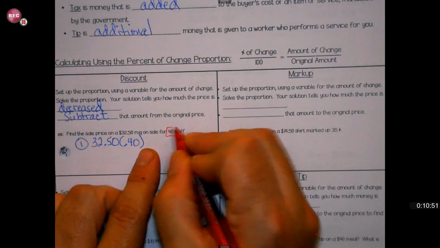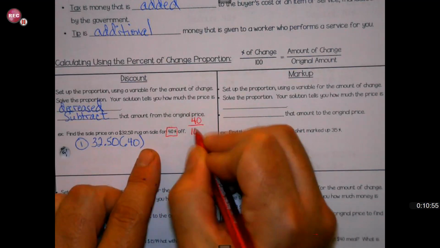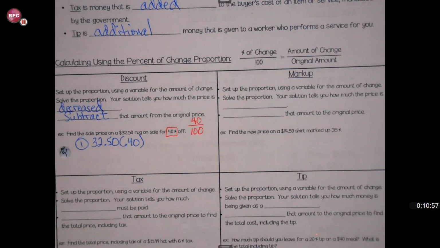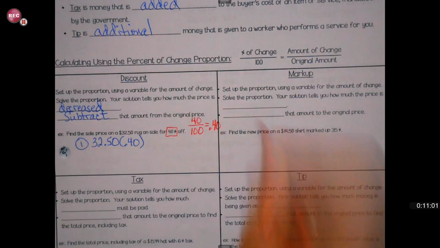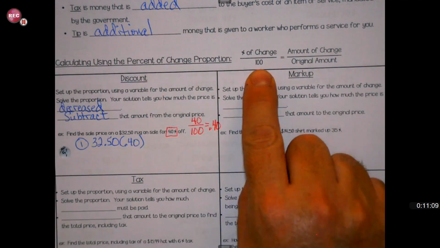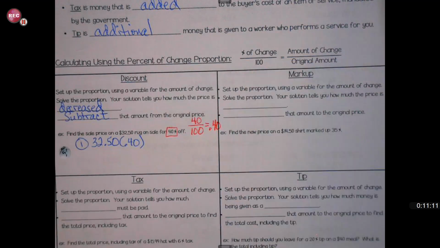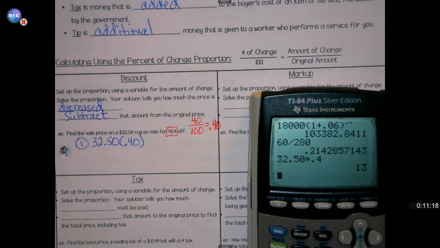Remember on this part, any percent divided by 100 will give you the decimal form of that percentage. That's basically what they did with their proportion rate here. And so I multiply, and I get 13 bucks.